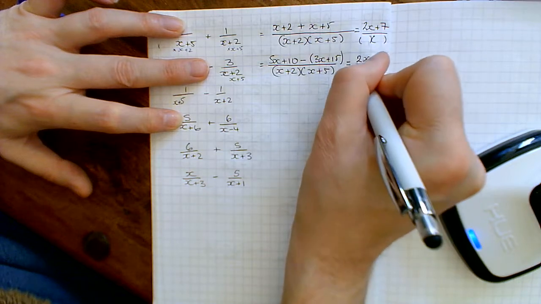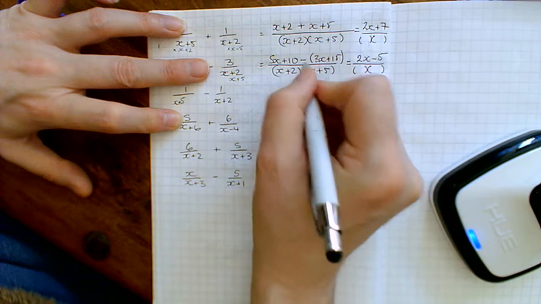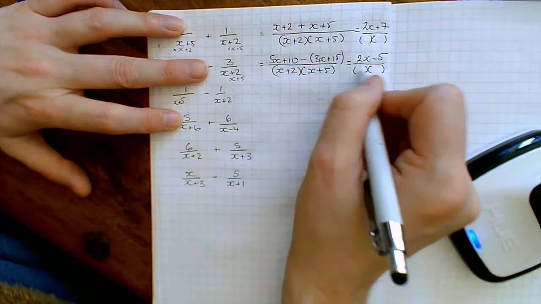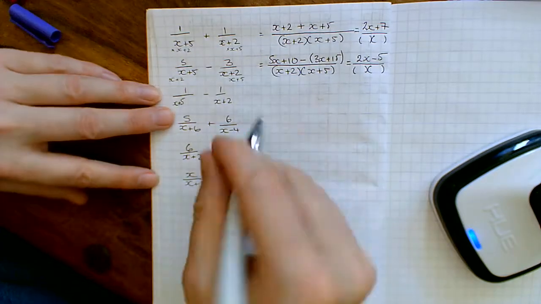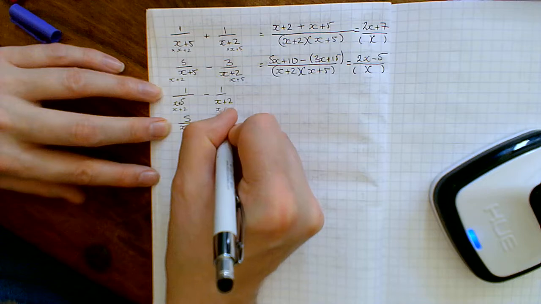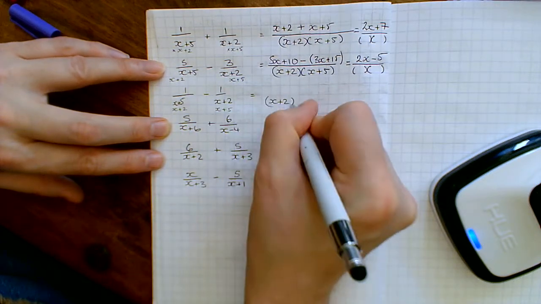And you've just got to be careful whenever you see a double bracket and a minus sign, a take away sign. Just be careful. Then I'd have x plus 2, x plus 5 in the brackets. Next one, multiply by x plus 2 again, and multiply x plus 5. So guess what I'm going to have on the bottom, x plus 2 and x plus 5.